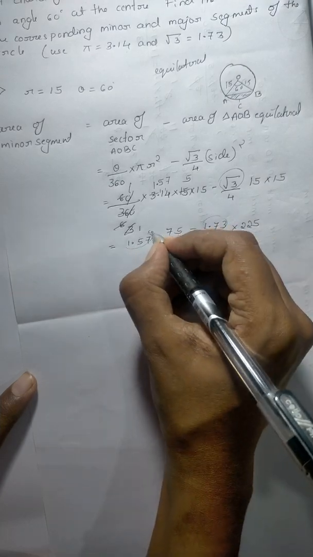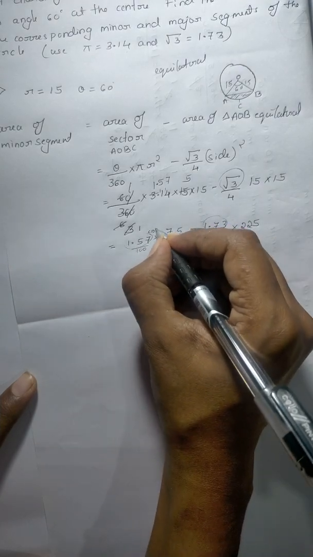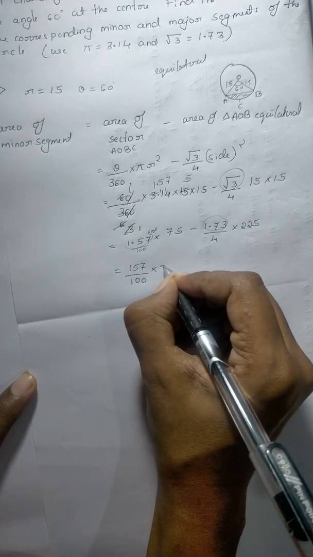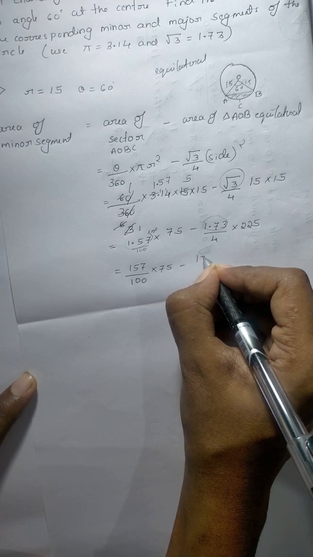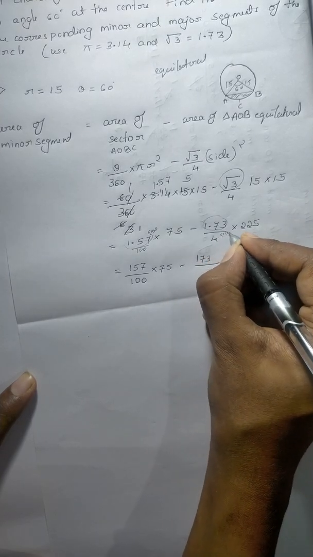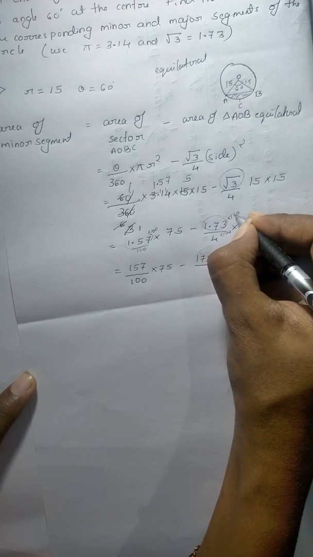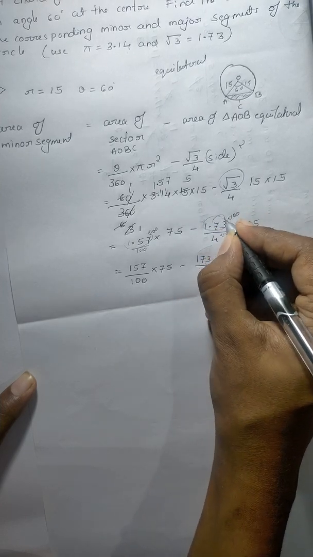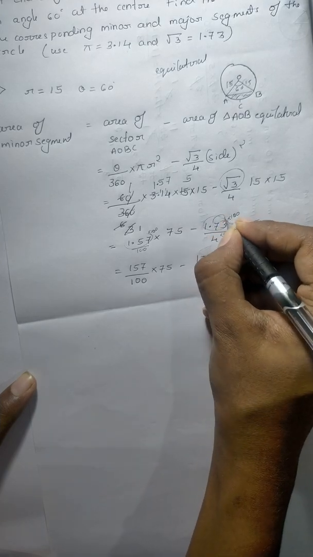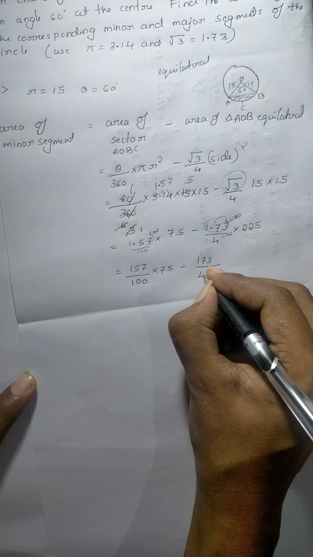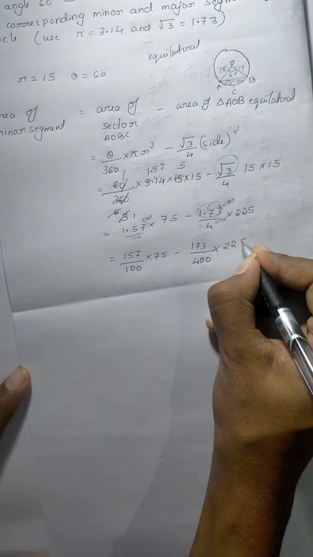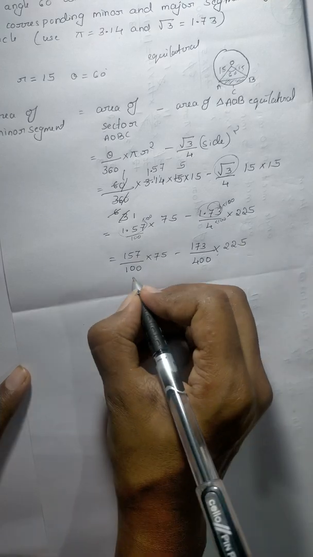Now decimals we will convert. So multiplying numerator by 100, denominator by 100. So 157 divided by 100 into 75, minus 173 divided by 4 into, here also 100, here also 100. So when we do the by 100, the decimal will be shifted to 173, from here to here it will shift. So 4 into 100 will be 400. Into 225. Now try to cancel.